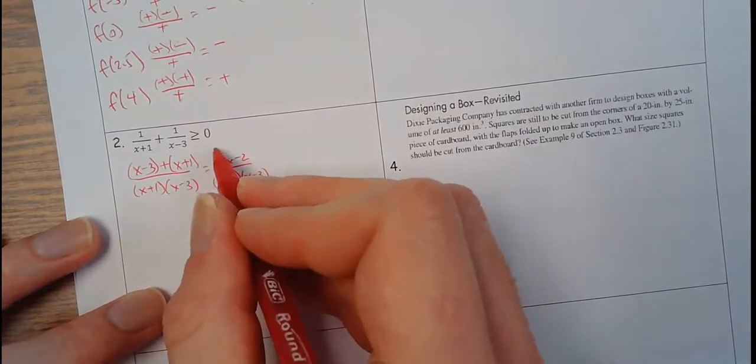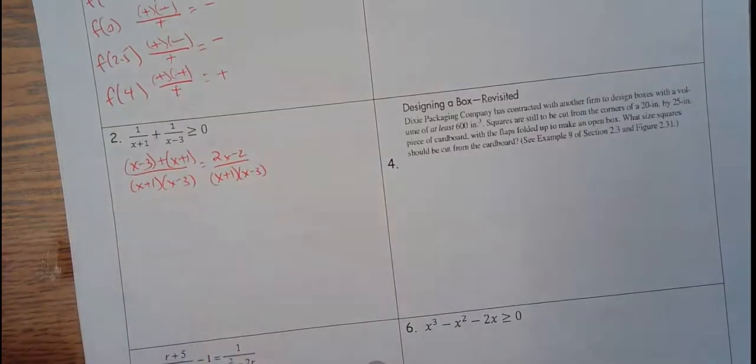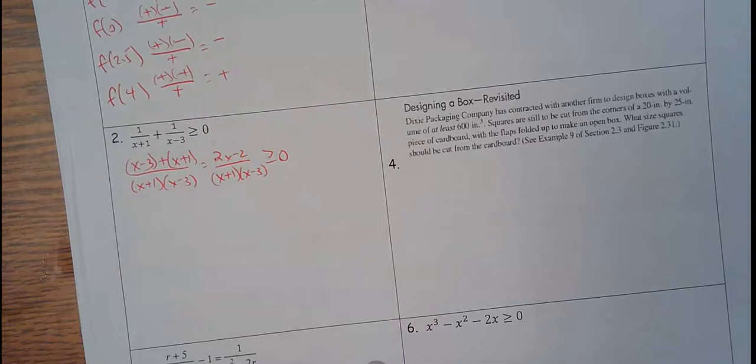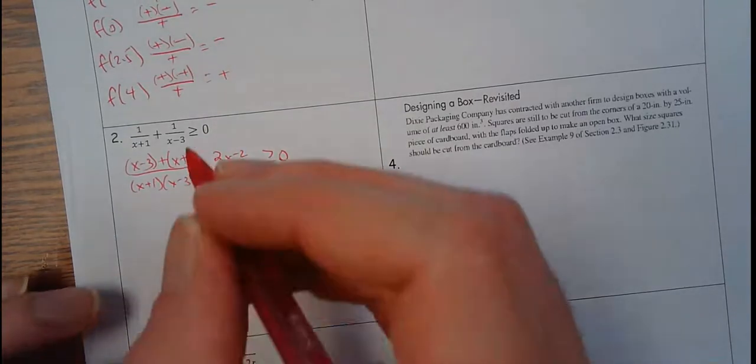If you want to write this as 2 times x minus 1, that's fine. It's really not super important, as long as you can get the sign at the top, if you think it makes it easier.